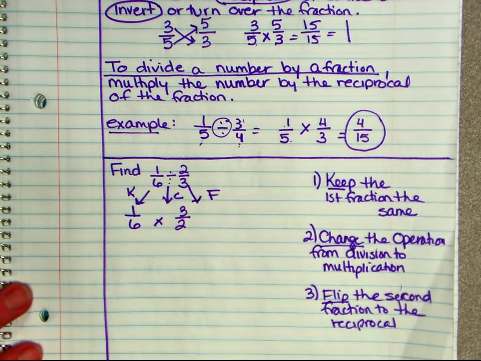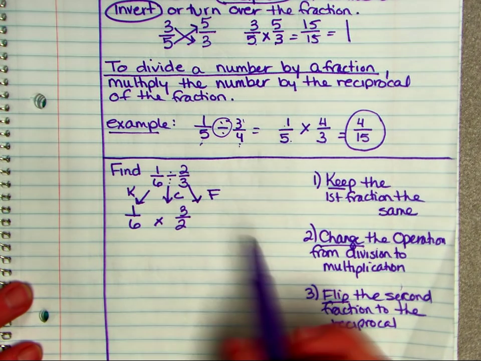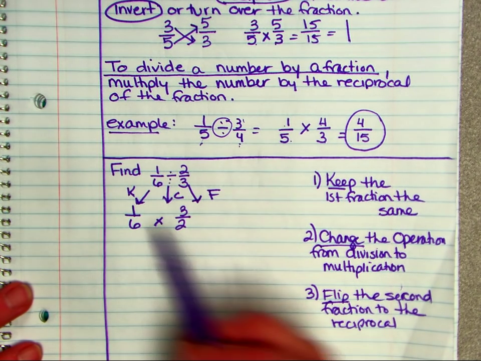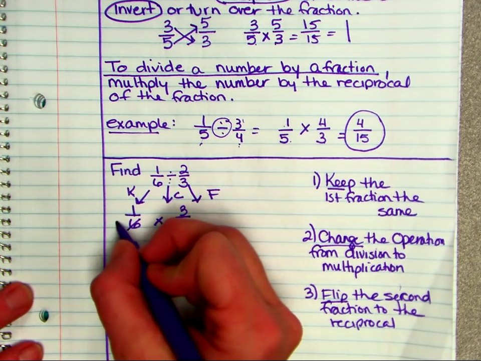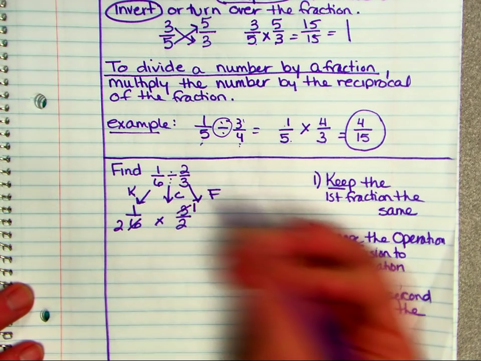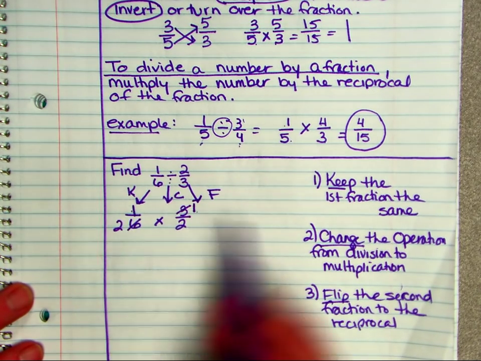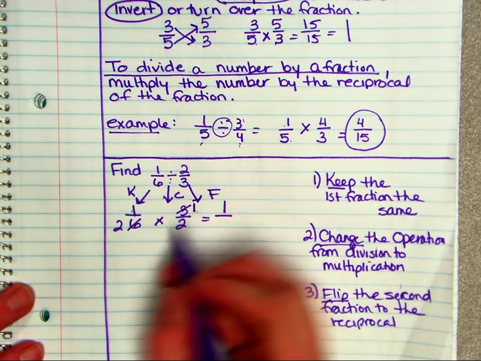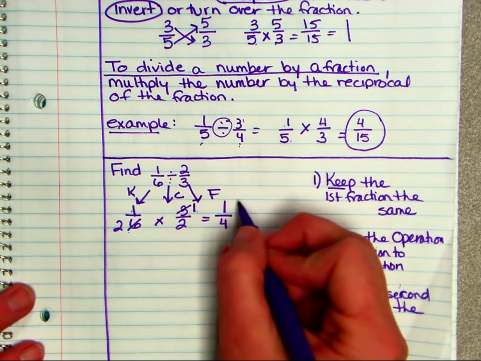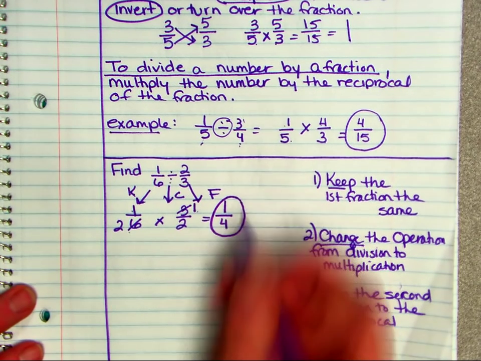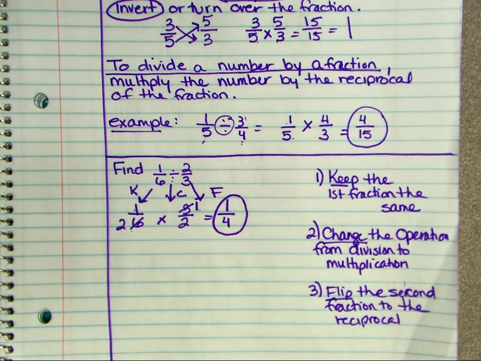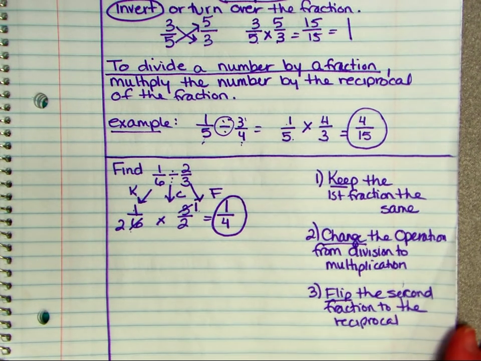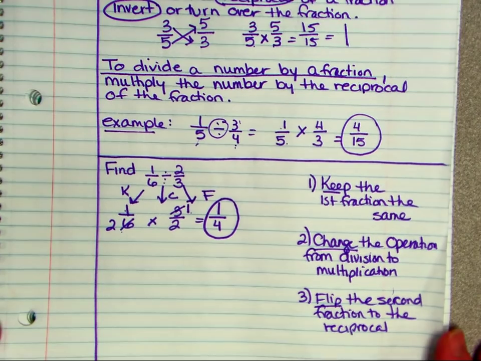Now I can simplify in this actual fraction ahead of time if I wanted to, because 6 and 3 have a common factor, so I can pull 3 out of both and make this 2 and 1, and now I multiply across. 1 times 1 is 1, 2 times 2 is 4, so my answer is 1/4. Because you always want to simplify anytime you have a fraction.